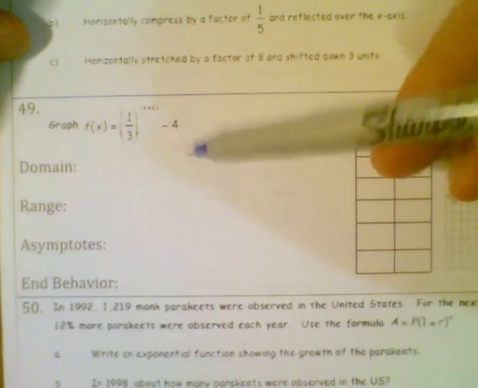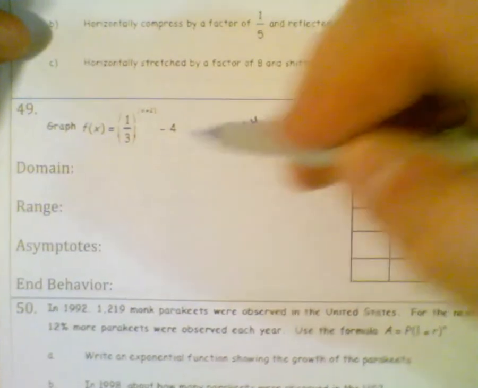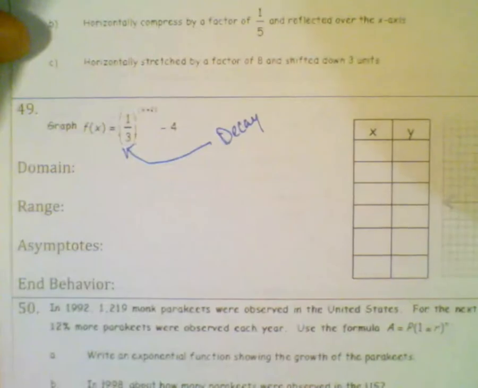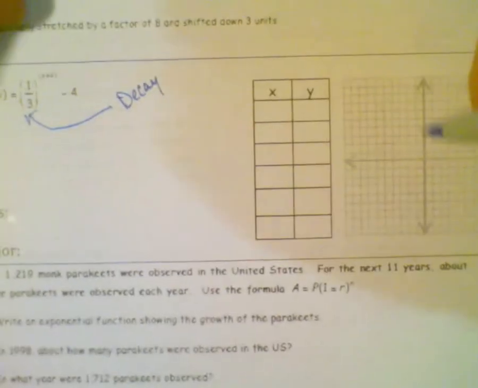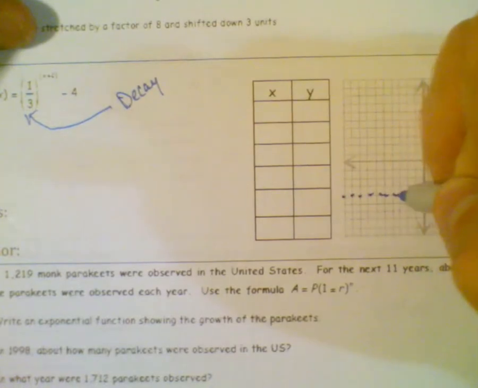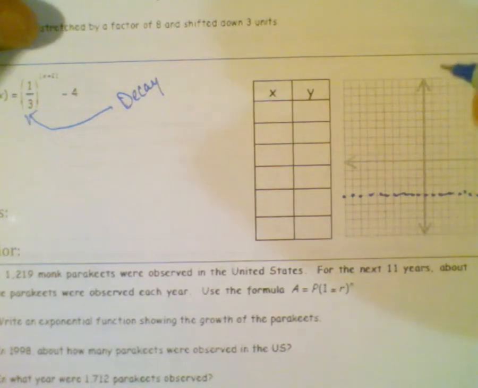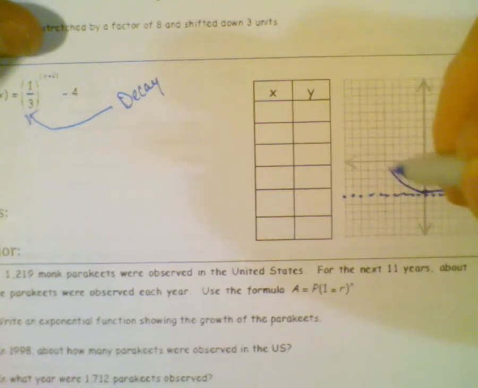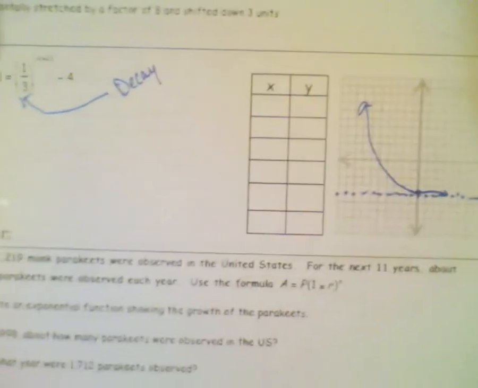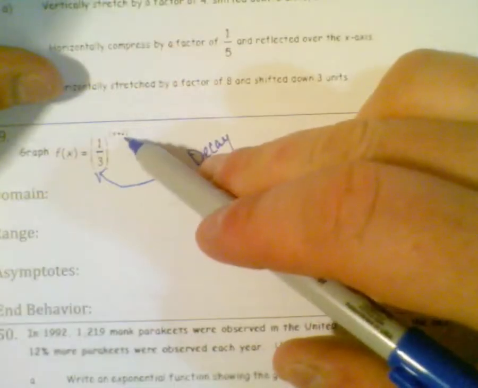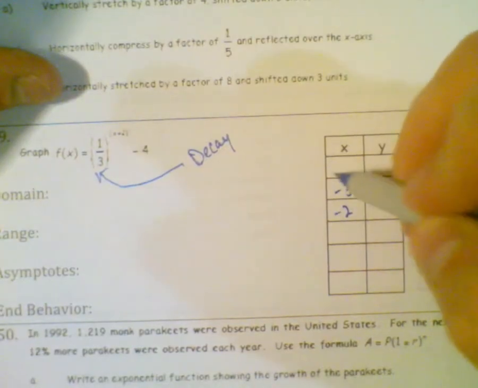49, graph that, that's a decay function. Because of the fraction here, that's an exponential decay. So that one's going to go down, so you'd have a negative 4 asymptote, and at 0, 0 plus 2, that's squared, that's 1/9 minus 4, it's kind of really close to this, so it's going to probably be something like this. Alright, and you could fill in your XY chart. Since we have a plus 2 up there, I do these points for my XY chart.